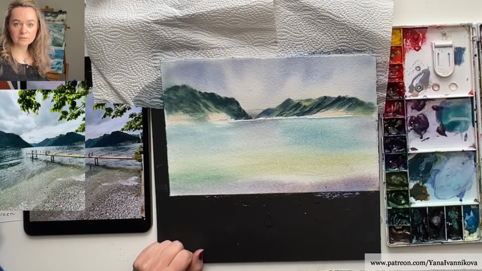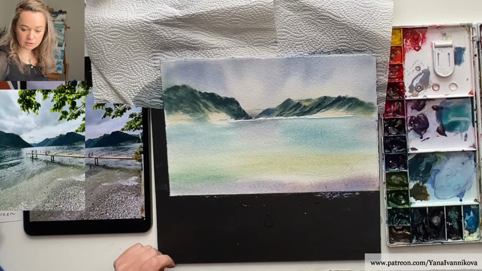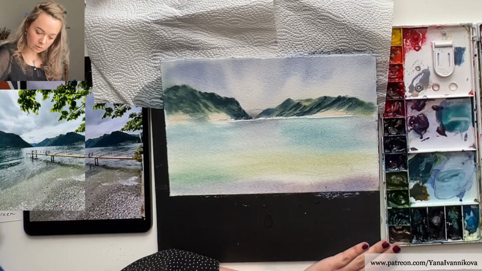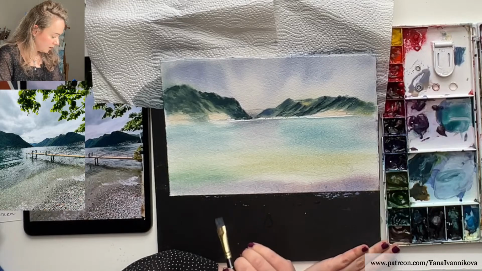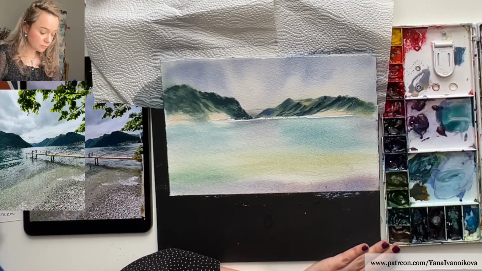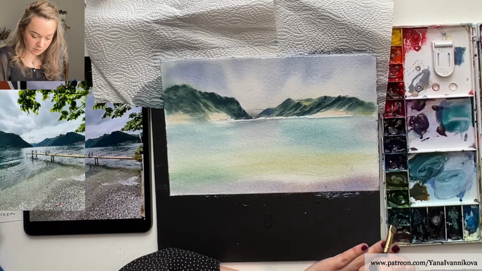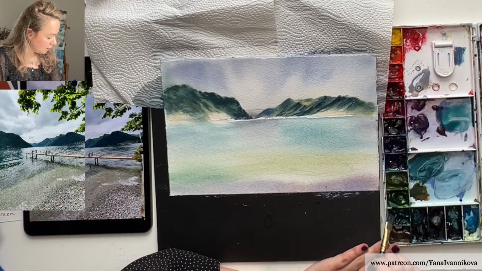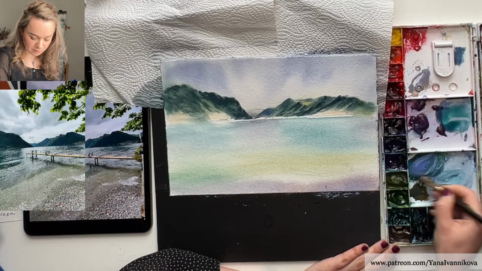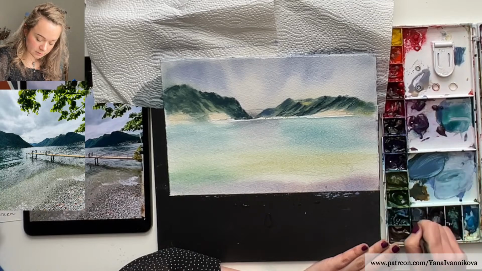And now I will start with the reflection. So for the reflection, I'm choosing a synthetic brush, a flat one. I think it's easier. The color that I used for the hills, this was emerald green or phthalo green. I also used a bit of indigo and lavender, because with lavender it's a bit safer. And indigo.